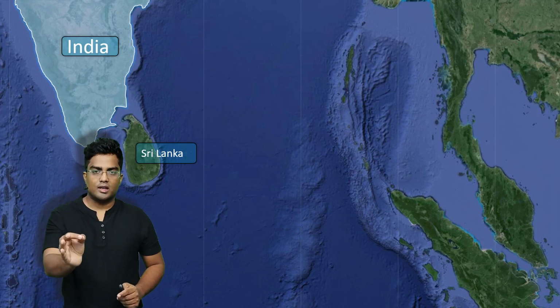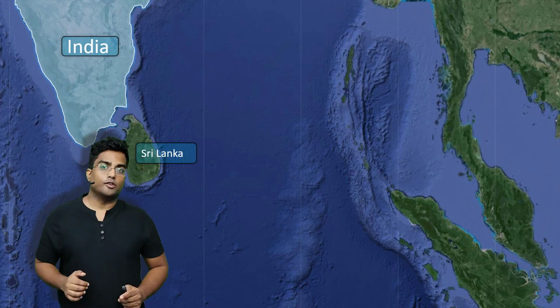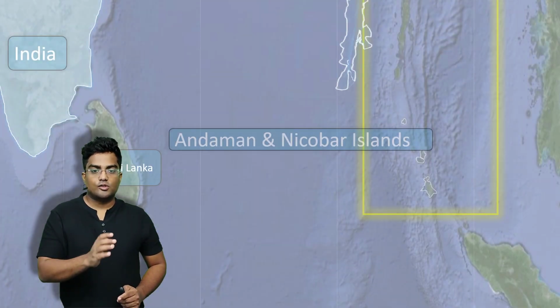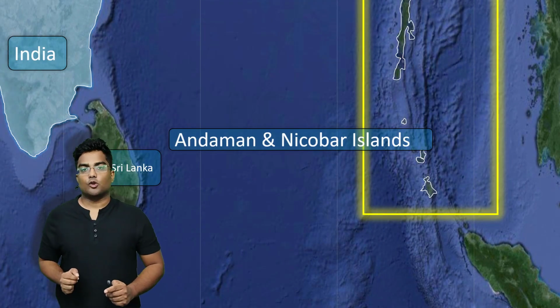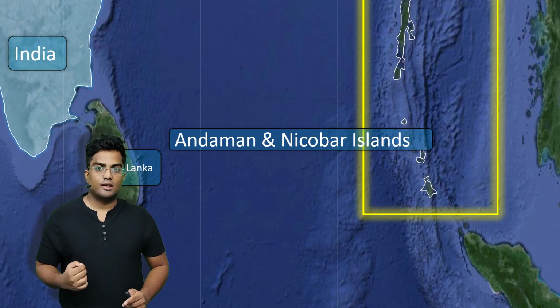Now we have clearly discussed Kanyakumari and the location of Kanyakumari, right? But there is something else you have to know. India is not just all the states. There are a few island groups also. Now if we include the island groups, the southernmost extreme point will also shift. So as you can see, this is the Andaman and Nicobar Islands. And if we count the islands, not just the mainland, the extreme southern point will definitely shift.